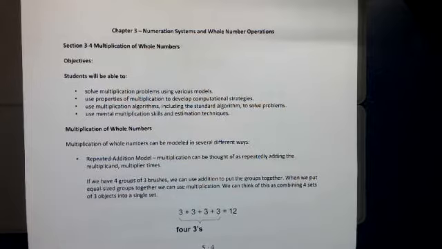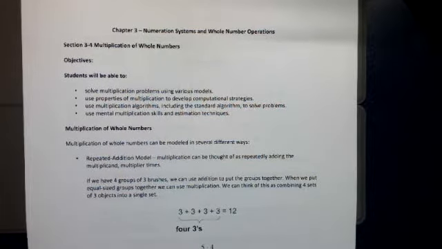All right, let's start with multiplication of whole numbers. Now here, we can model multiplication of whole numbers in several different ways, like the repeated addition model. Sometimes multiplication is referred to as repeated addition because we're repeatedly adding the multiplicand multiplier times.